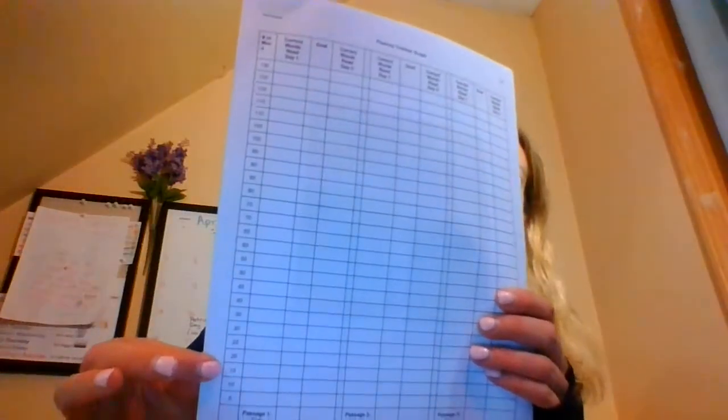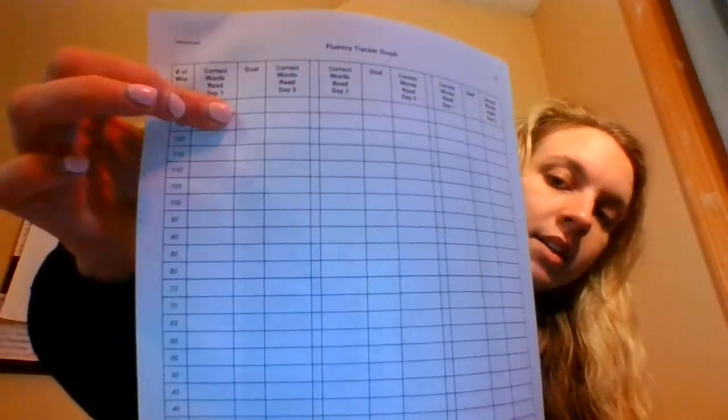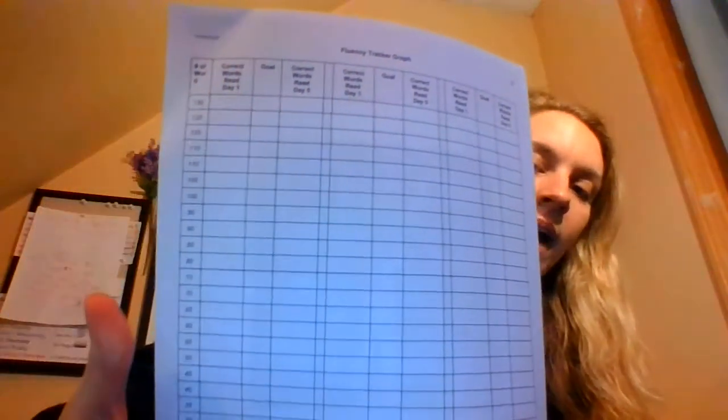Okay. Let's see. So this is the tracking sheet that you'll use. It has the number of words on the side, and it says which passage. So the first one says day 1 and day 5. Okay, so you're just going to track how many words you got correct on day 1, and then again on day 5, how many you got correct. All right, so I'm going to show you now just an example of how to do that.